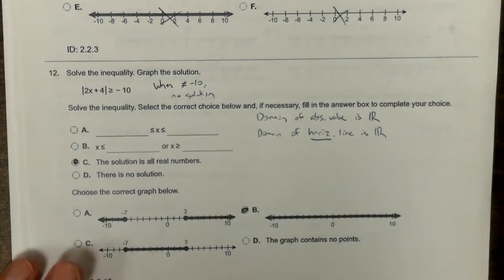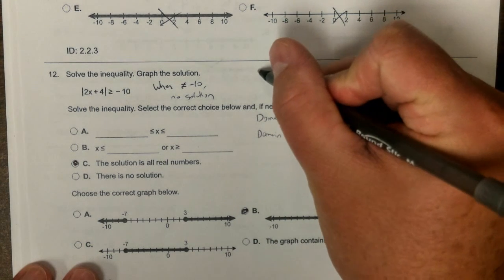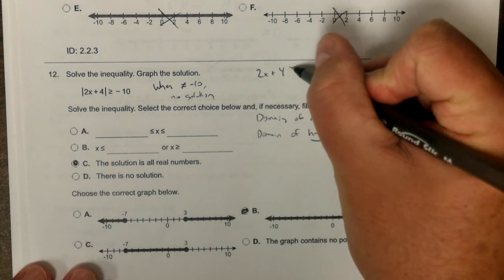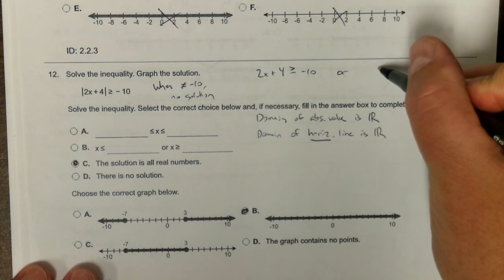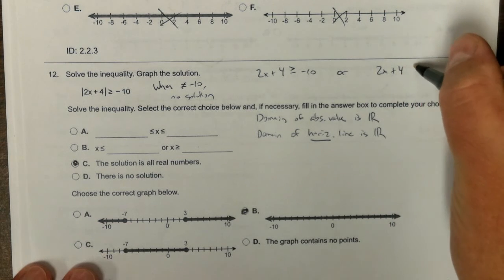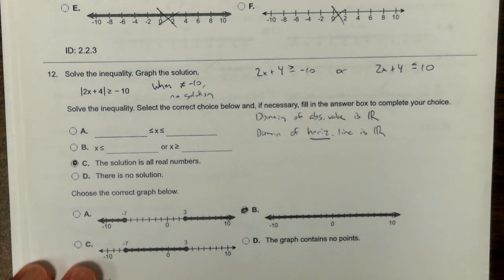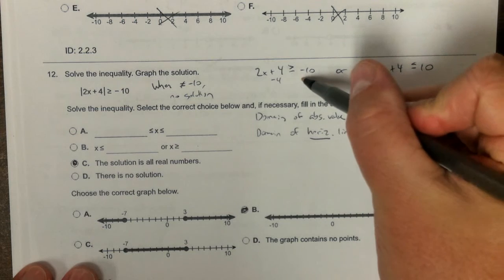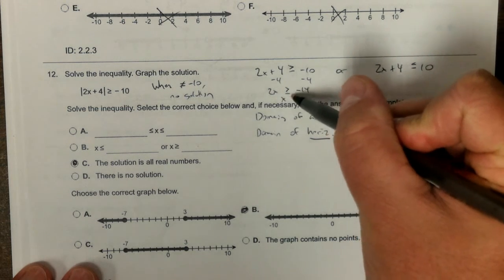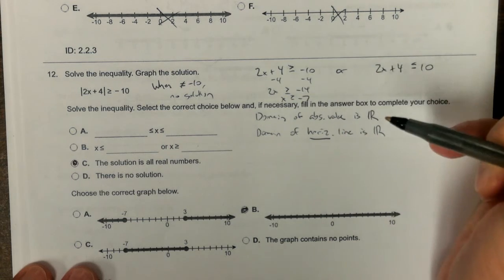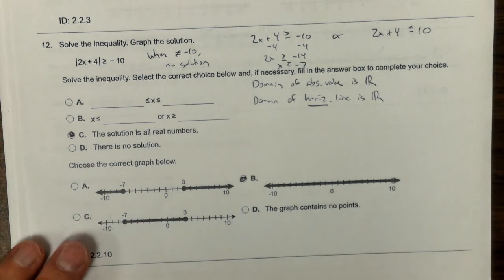So again, we could have said 2x plus 4 greater than or equal to -10, or 2x plus 4 less than or equal to +10. So you subtract 4, 2x greater than or equal to -14. So x is greater than or equal to -7, which is why these -7s show up, by the way.